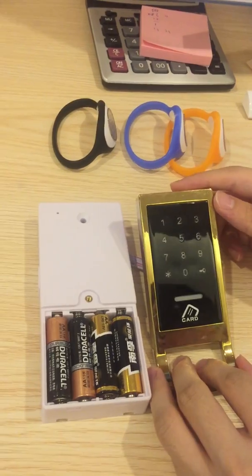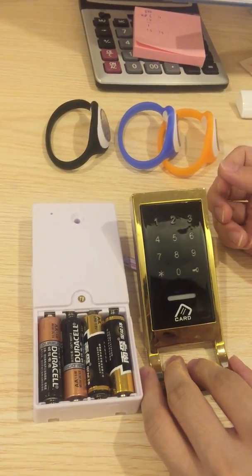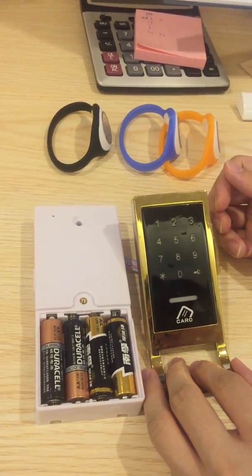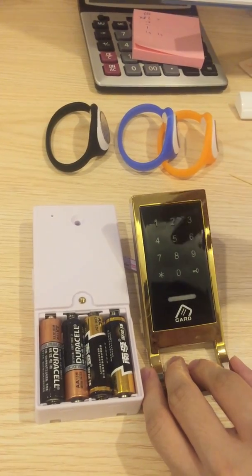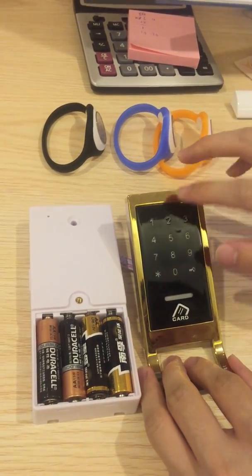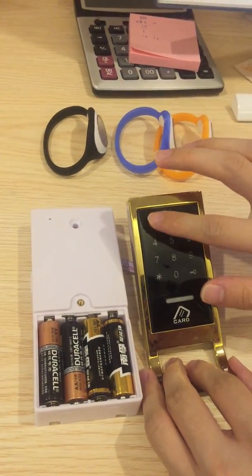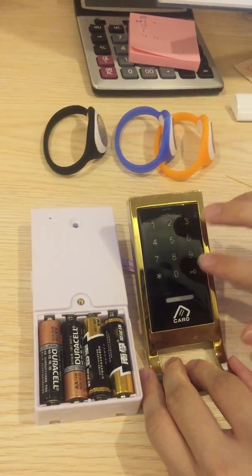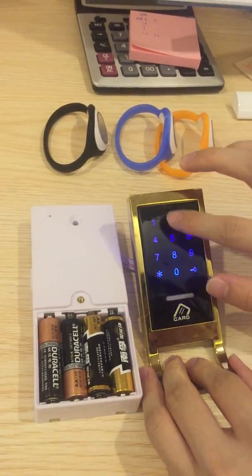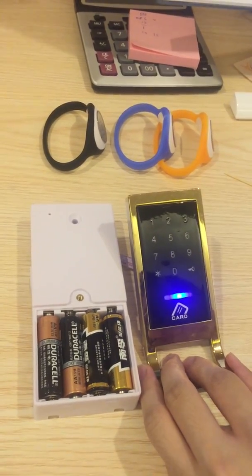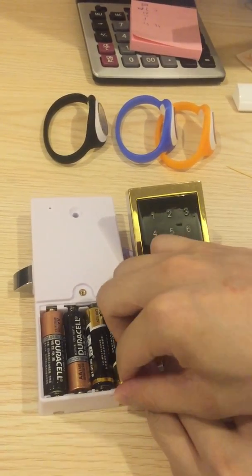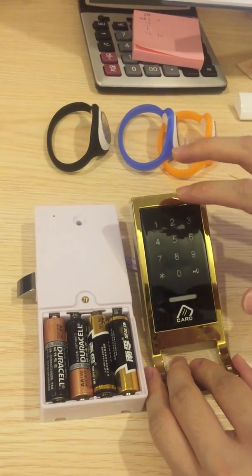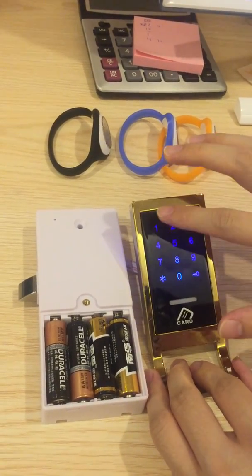So if you like, for the next customer, for example, you can set a new password. See, and now we use the password to open it.